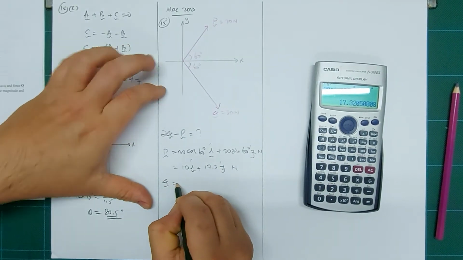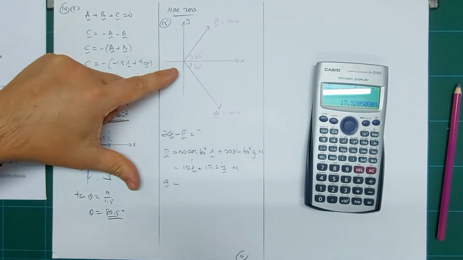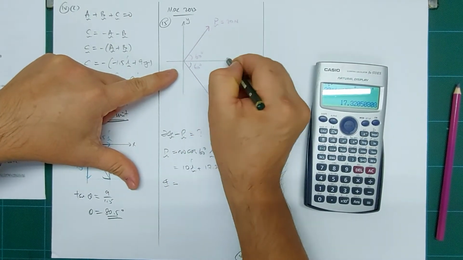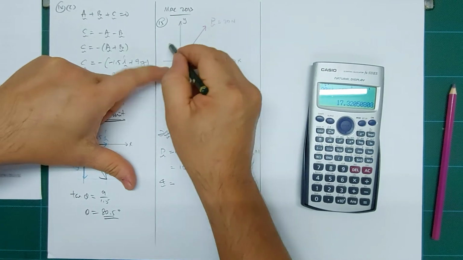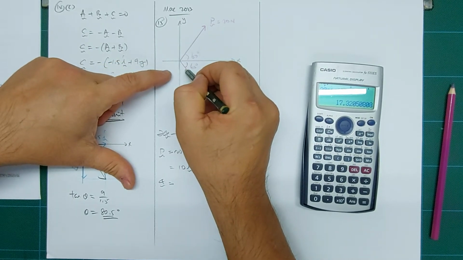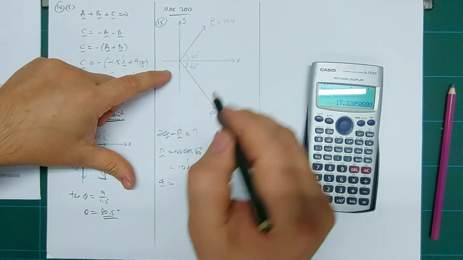Next is our Q, with a slightly different angle here. From the horizontal axis, positive X, going around to that vector is 360 minus 60, so 300 degrees.